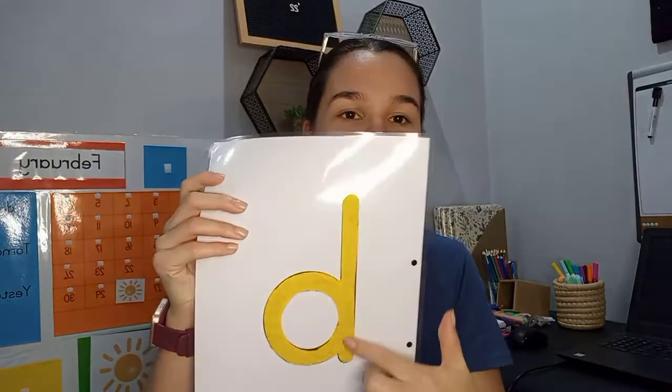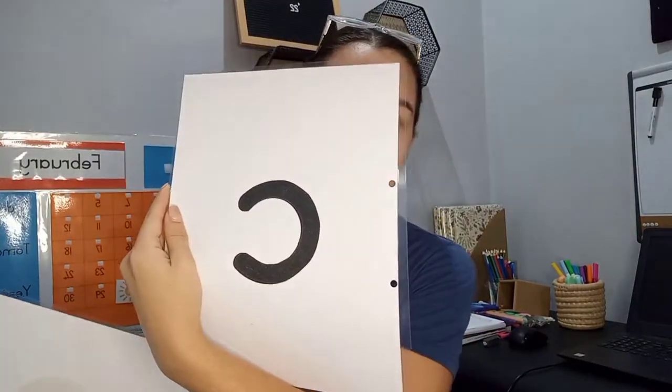This is how the sandpaper one looks. You can't really see it, but I promise it is there. The reason we use tactile letters is because it helps memory. So basically what happens is they remember how it feels.